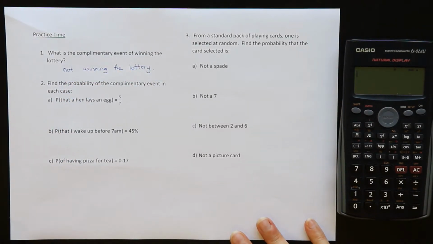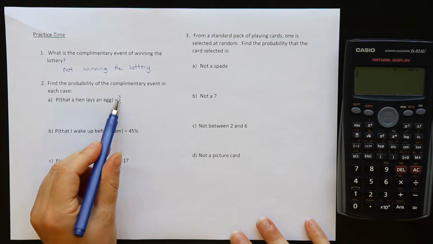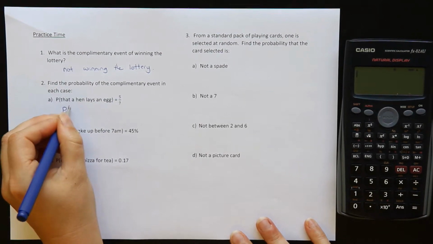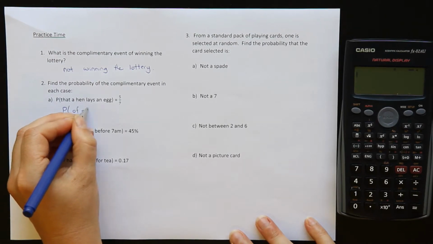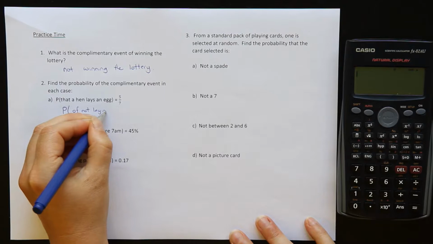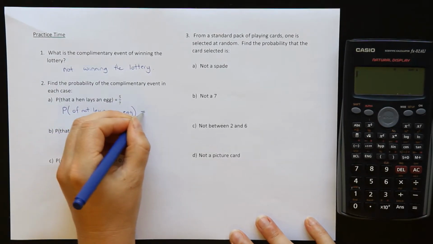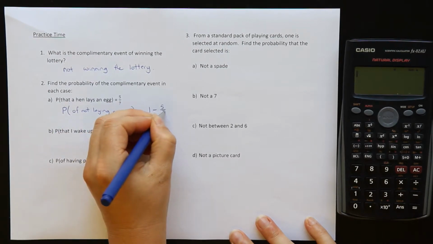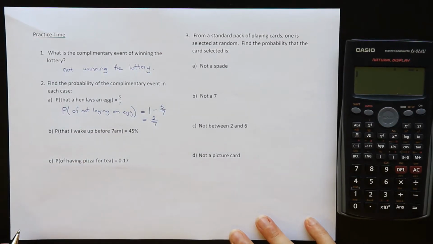Question 2, find the probability of the complementary event in each case. The probability that a hen lays an egg is 5 out of 7. So probability of not laying an egg will be 1 minus the 5 over 7, which is 2 out of 7.